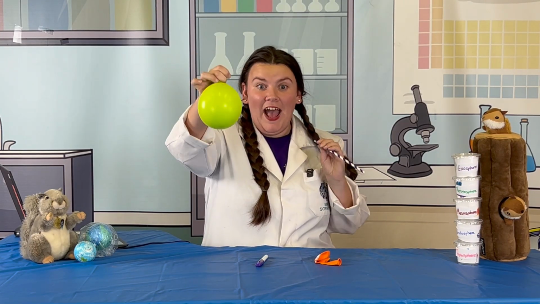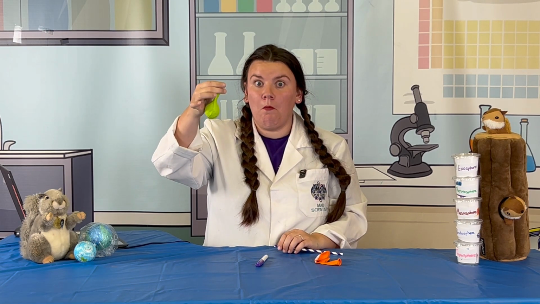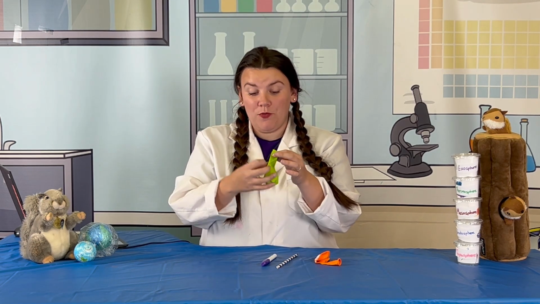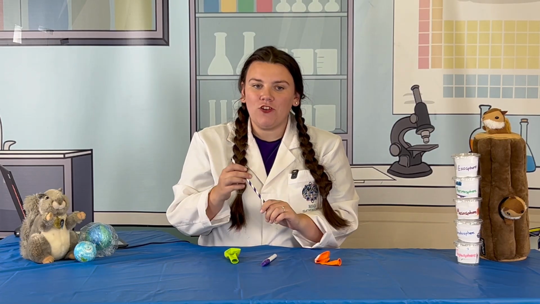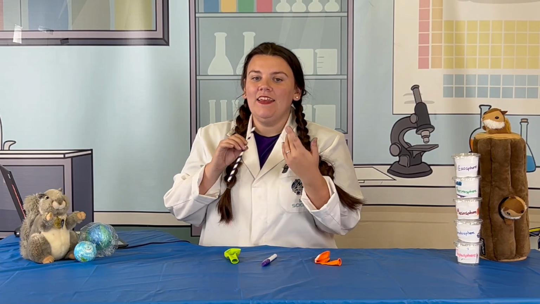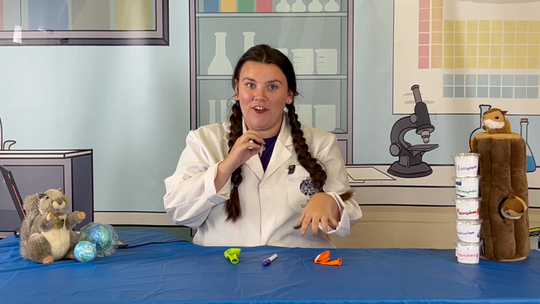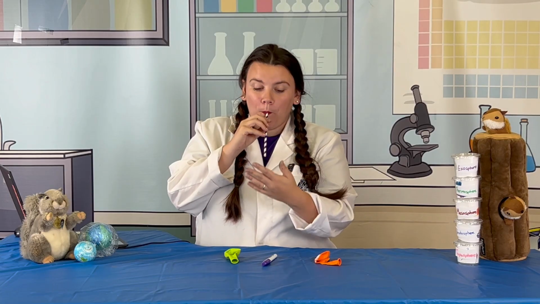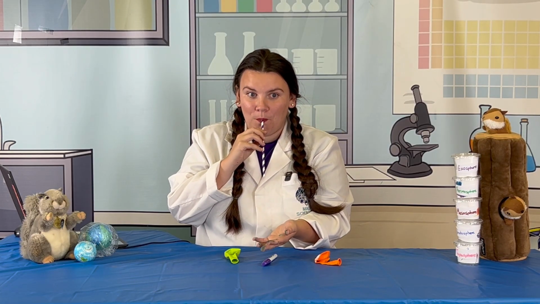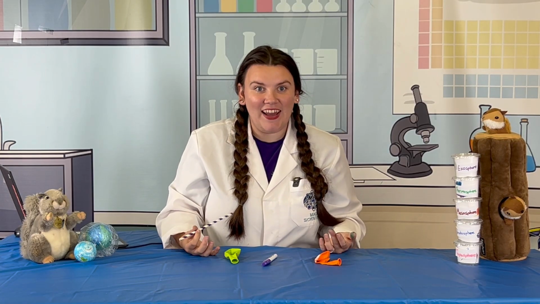Look at that. Now let's let it out. So we've seen how we blew air into the balloon and then the air blew out. So now take the straw and just breathe air in and then breathe air out and feel it moving in and out of the straw. Okay, you ready? Do you feel all of that air?